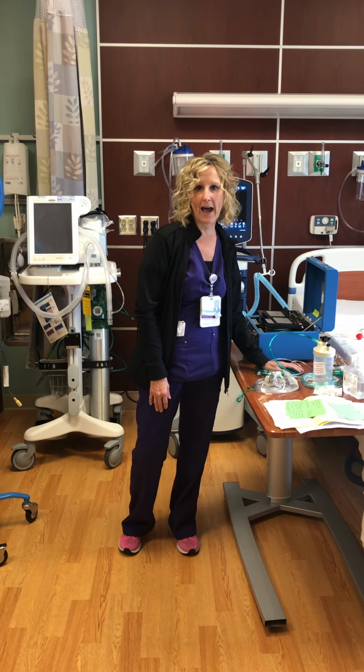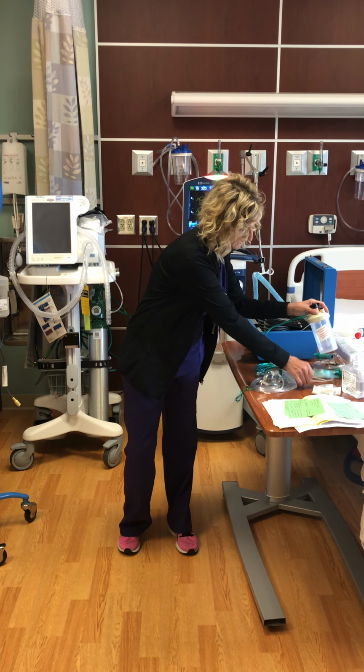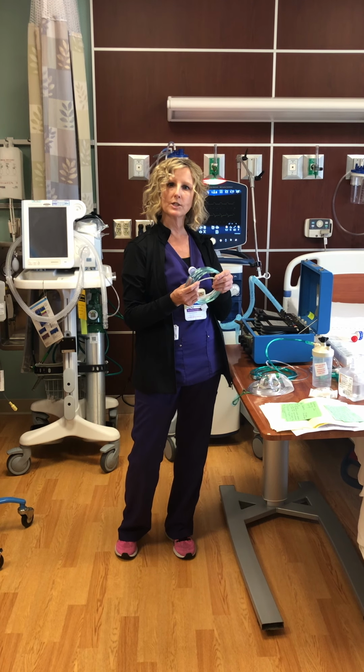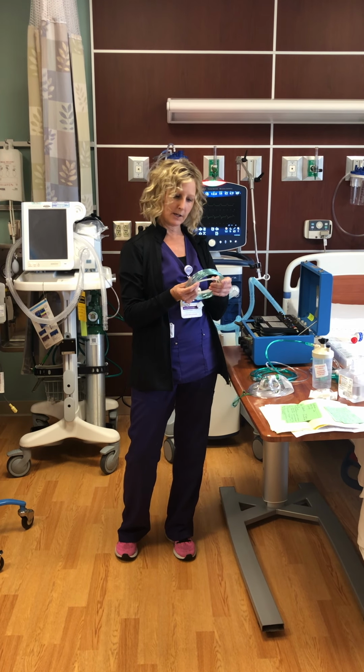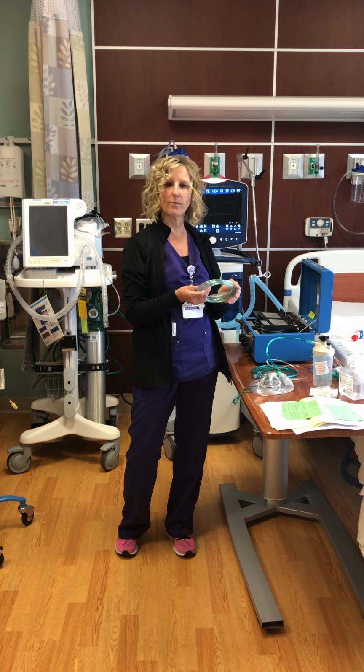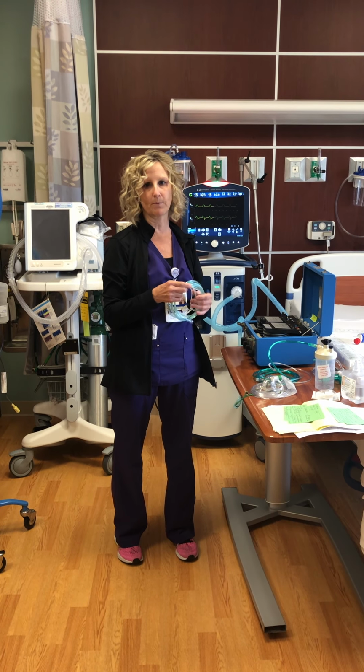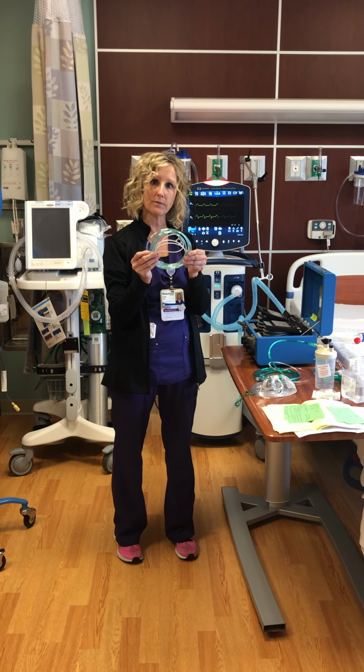So starting with oxygen devices, regular nasal cannula, we run it at 1 to 6 liters per minute. It gives an FiO2 content of 24% to 44%. We don't run higher than 6 liters per minute with a regular nasal cannula device.